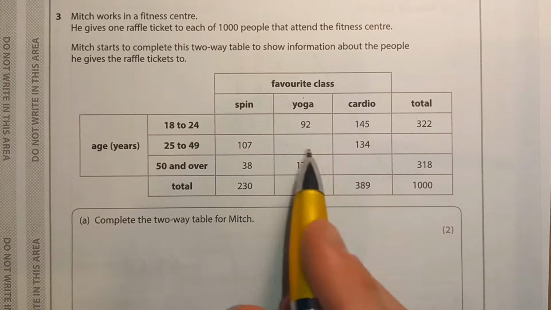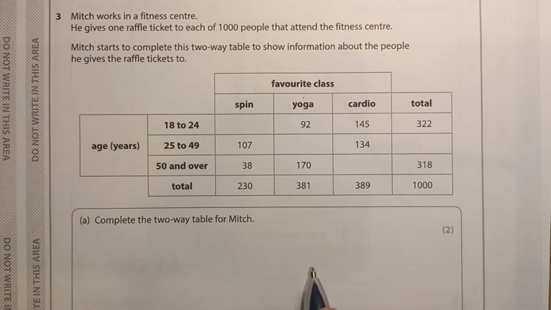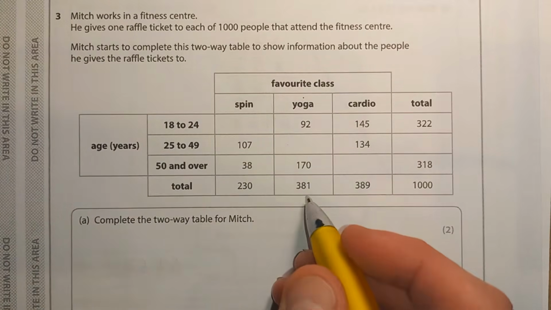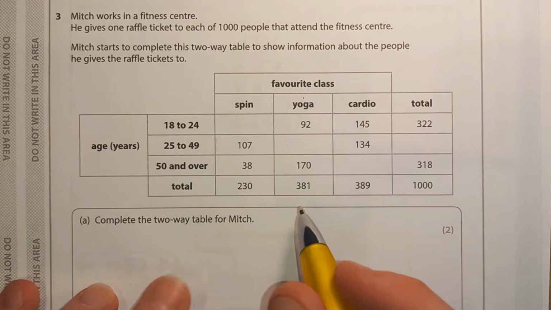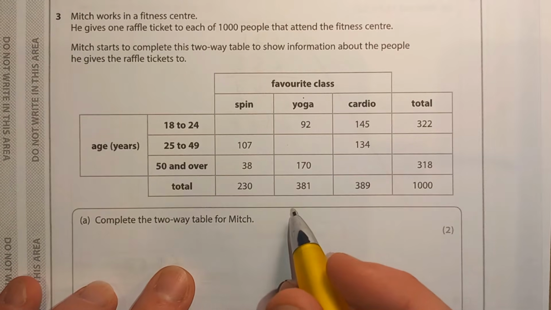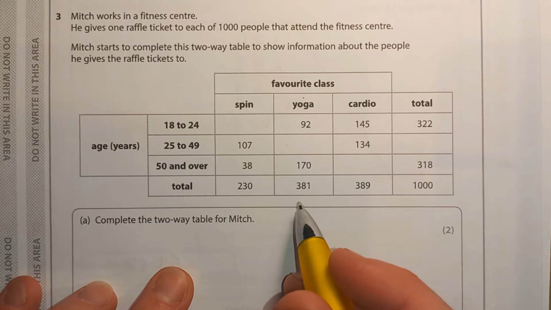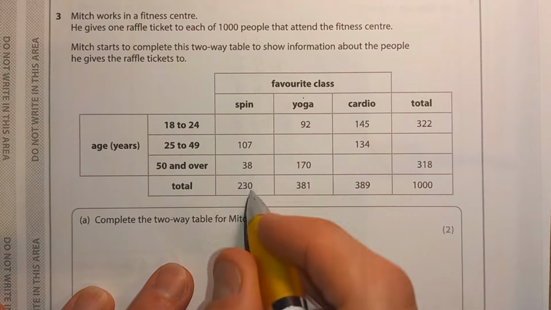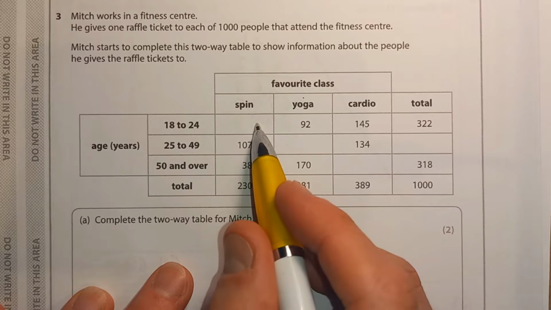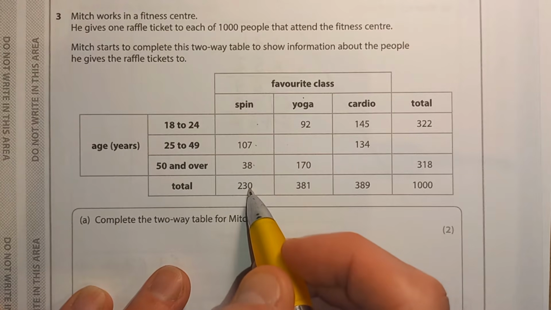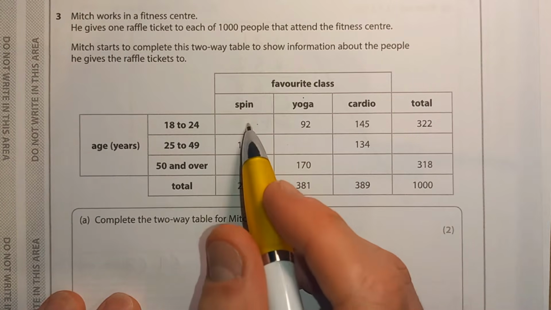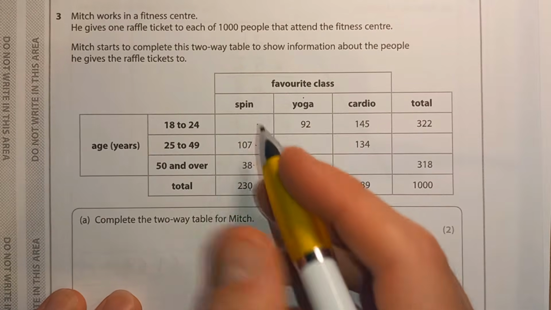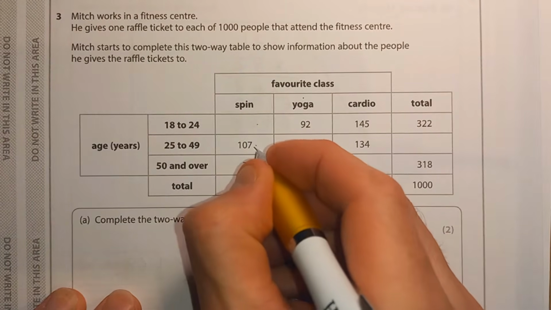Now, we would expect there to be numbers or at least zeros in all of these fields. So we've got to work out what the missing numbers are. With these, what you want to do is look for a row or a column that's only got one number missing, and then use that to work out the missing value. So if we're looking at spin, I know that this plus this plus this must equal 230.